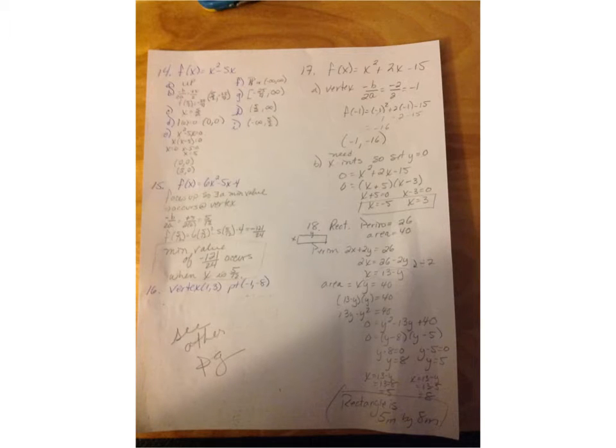For number 15, given this quadratic, determine whether it has a max or min. We know that it faces up, so we have a minimum. It occurs at the vertex. Find the x value using that negative b/2a. Substitute that in to get the y value. Sure, it's ugly, who cares? But it's a minimum of that y value that occurs at that given x value.